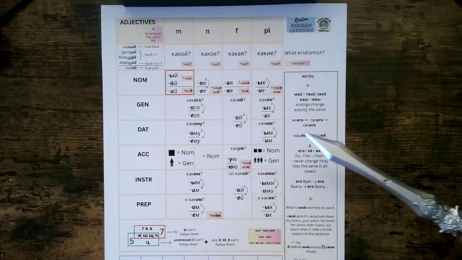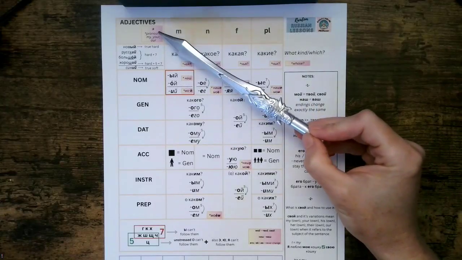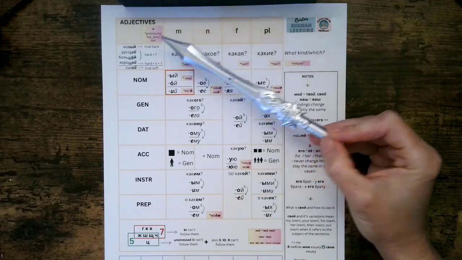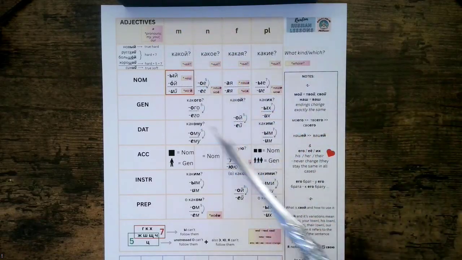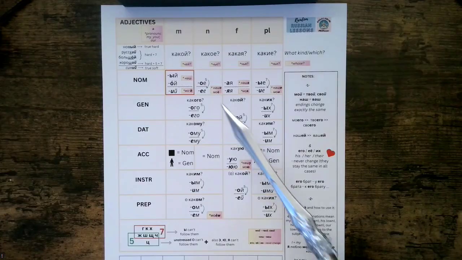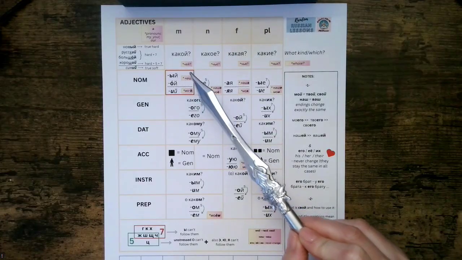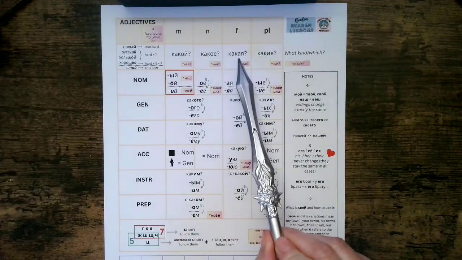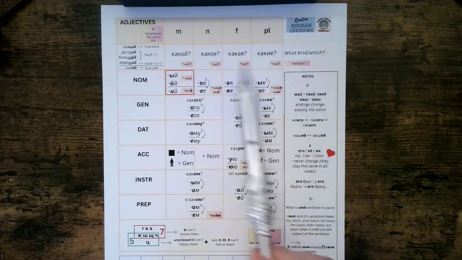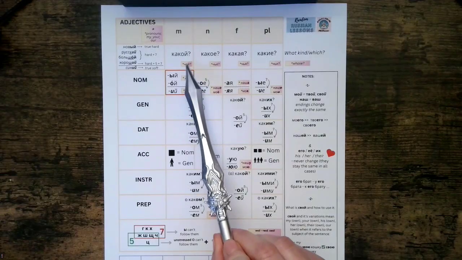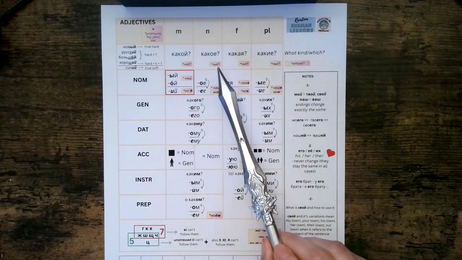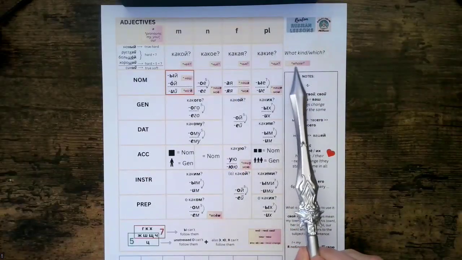Okay, so then here you can see this pinkish box, and it says pronouns my, your, our. Whenever I have something that's specific to pronouns, I will have that pinkish box right here. So for adjectives, we use these question words, what kind, which, but for possessive pronouns, we use question words like чей, чье, чья, чьи, which means whose.